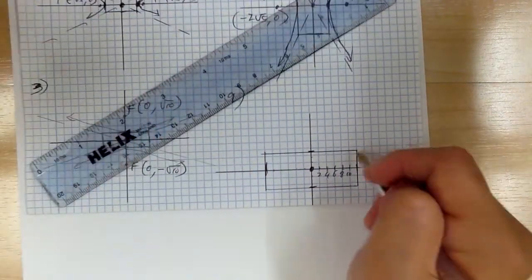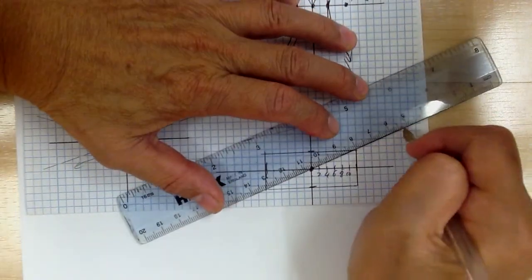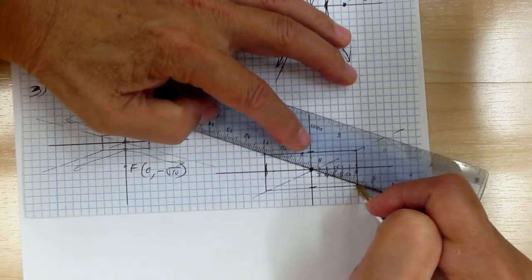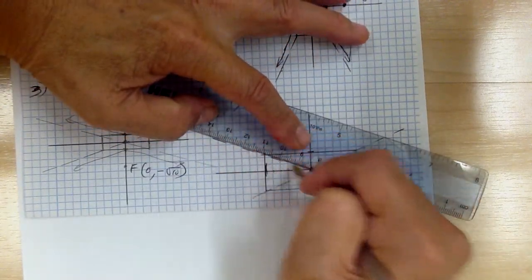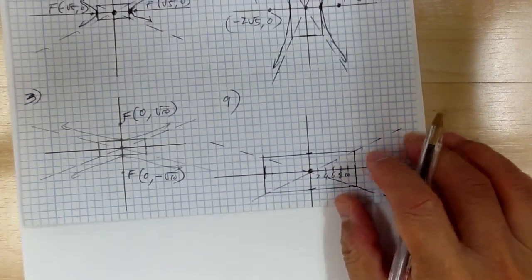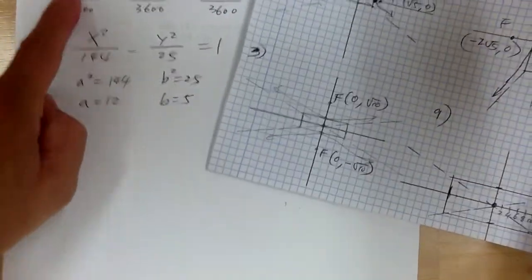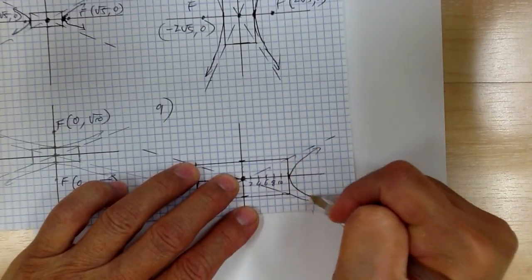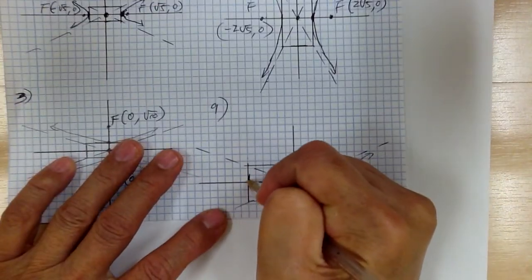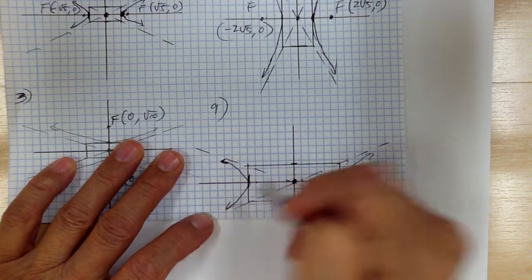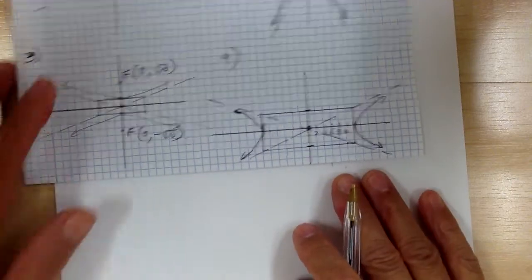Okay, so draw the box, then draw the asymptotes. After that, you do the graphing. So this is going to be in the x direction. So your graph is going to be in the x direction. Okay, then after that, to find the focus.